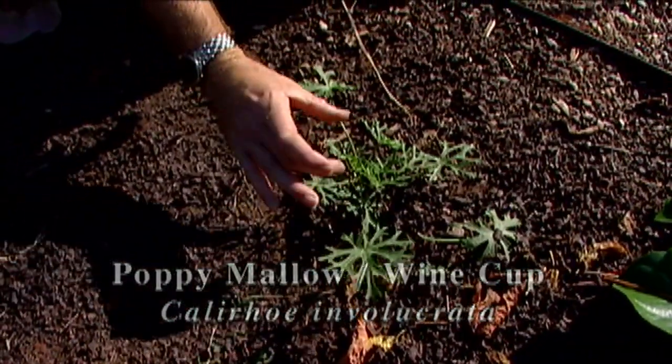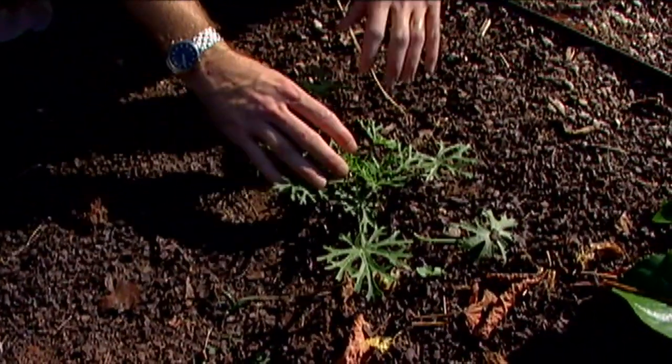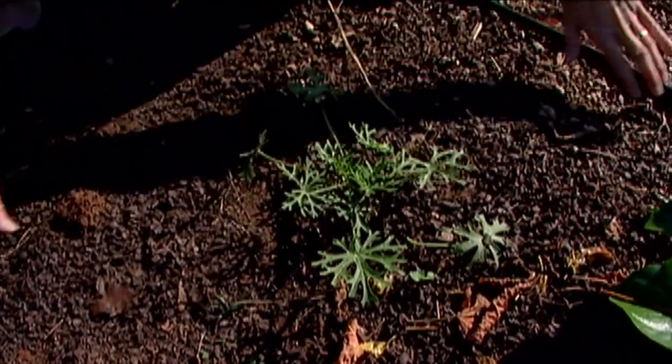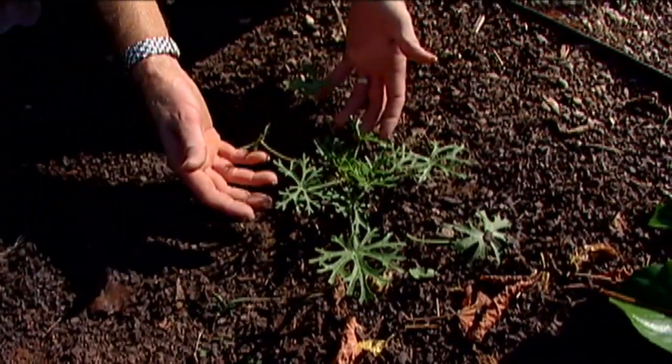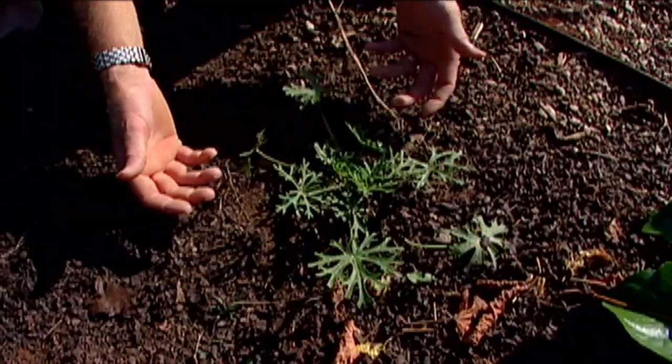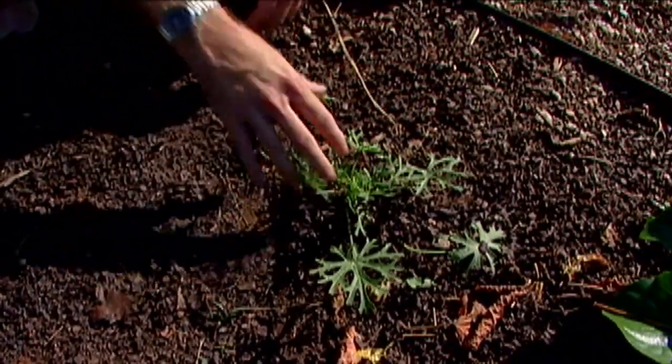These all grow from a carrot-like taproot, and they just make these vines that spread out on the ground, and once it gets hot and dry they will go dormant, and then in the fall, whenever it cools off, we get some cool rains, they'll start to sprout back again like this one is doing.